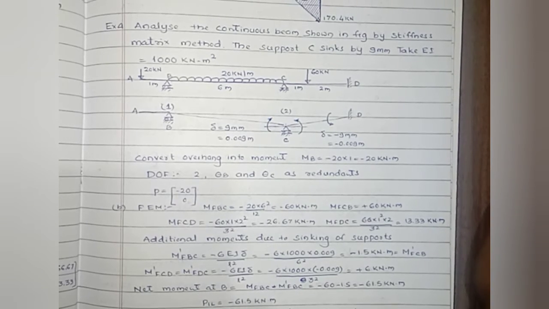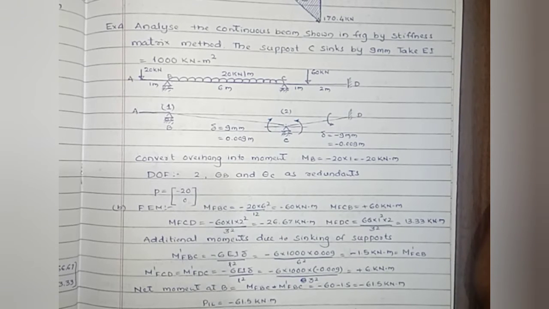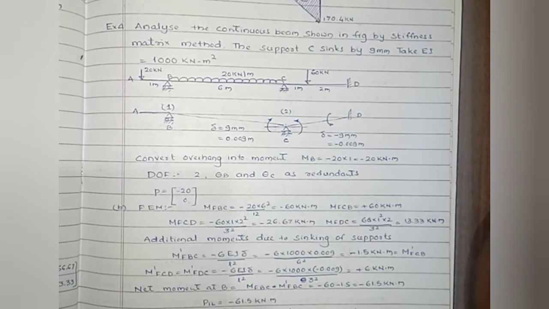In span CD, MFCD is minus W A B square by L square. A is 1, B is 2, L is 3, then minus 60 into 1 into 2 square by 3 square, that is minus 26.67 kilonewton meter. Similarly, MFDC, from the other end, is W A square B by L square, that is 60 into 1 square into 2 divided by 3 square, that is 13.33 kilonewton meter.